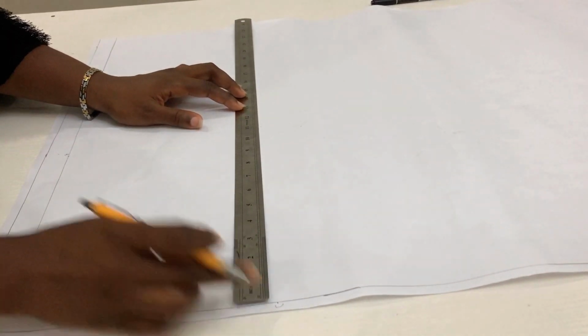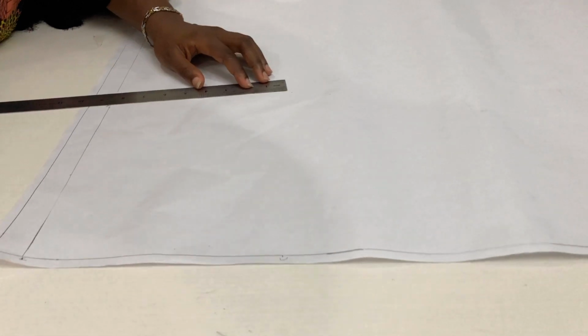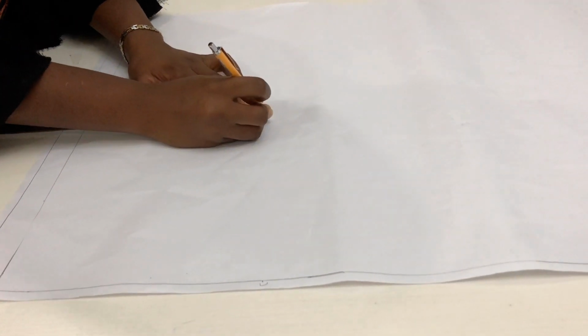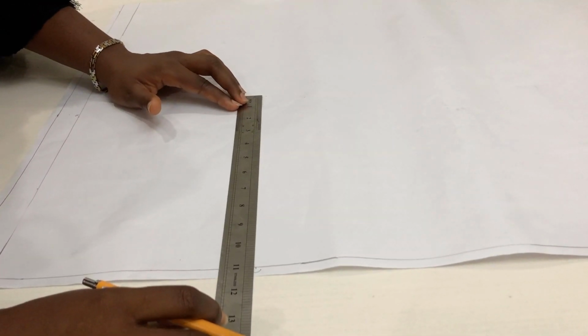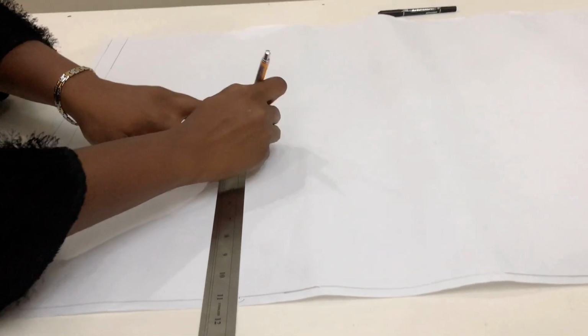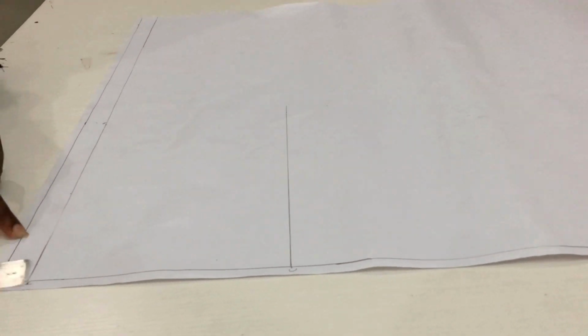What I usually do to make sure that my line is straight is I do the same thing I did here, A to C first, which is 8.5 inches, to be sure that I have it on a straight line. So this is where it should be. I'm going to measure my 11 inches on that line. Alright, so this is our waistline, this is our hip line.